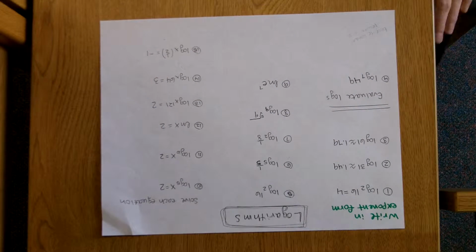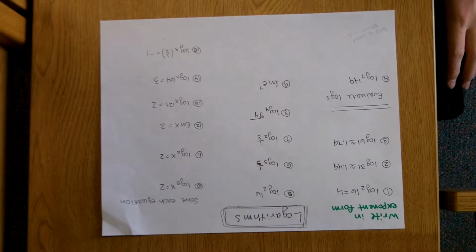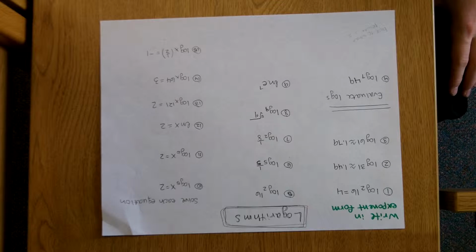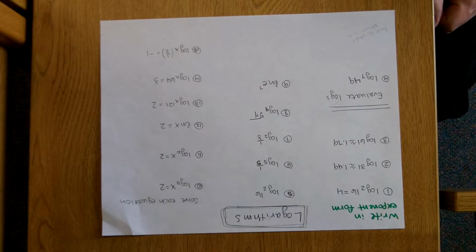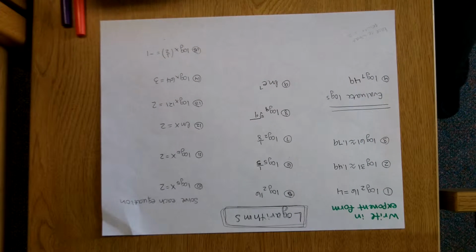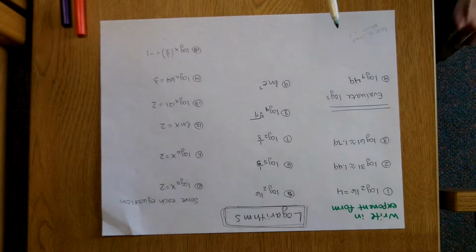Hello everyone, today's review is going to be on logarithms. Logarithms relate to exponential functions. So when we're dealing with logarithms, we're going to be talking about writing the log in exponent form, which we're going to do in these very first three problems. To write a log in exponent form, you want to think about it like this.